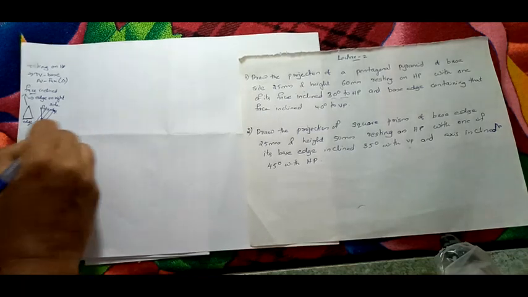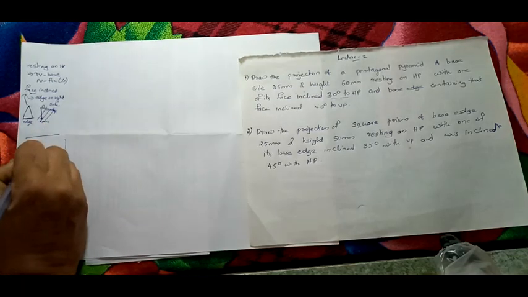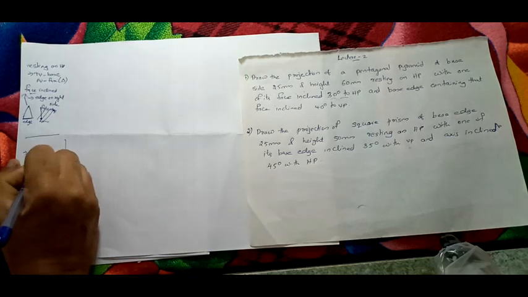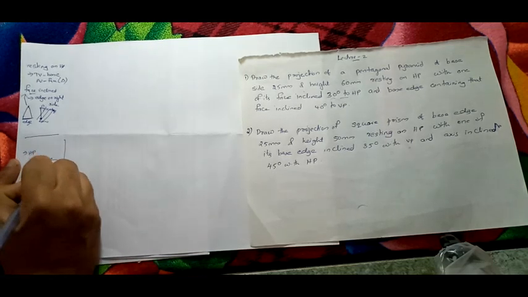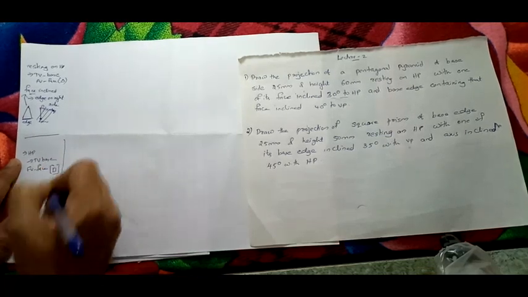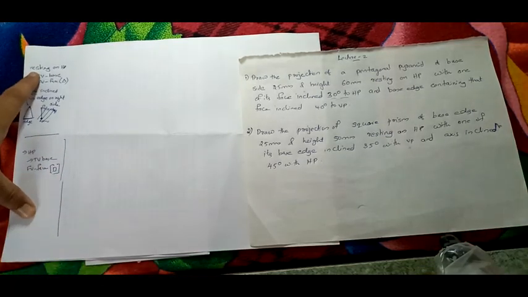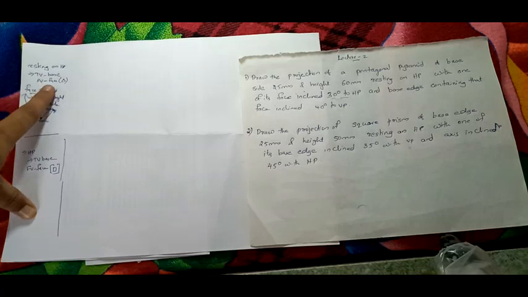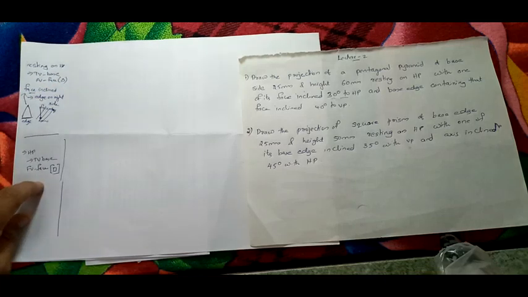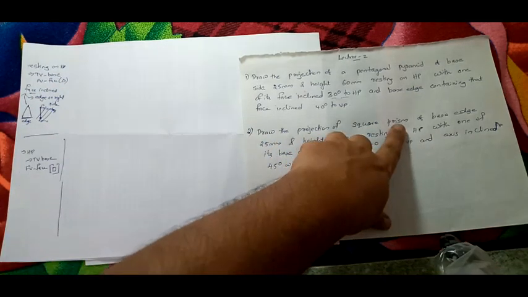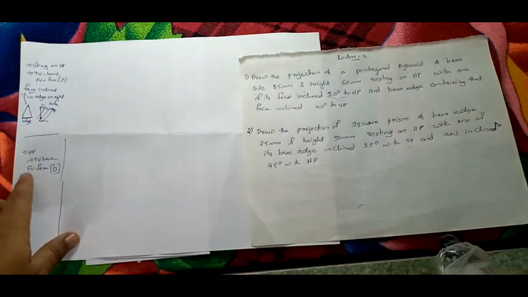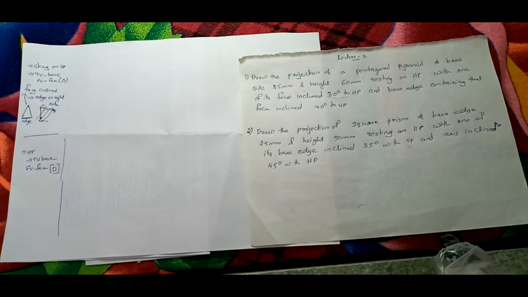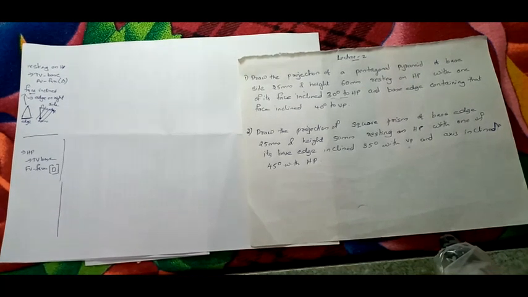Resting on HP means the top view is the base. See the difference: for a pyramid resting on HP, top view is base and front view is a triangle. Here it is a prism, not a pyramid. So the top view will be the base and the front view will be the face, a rectangle.